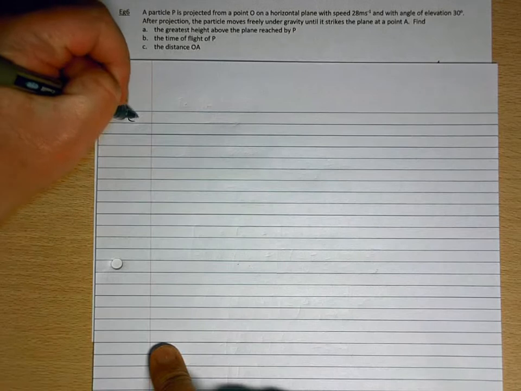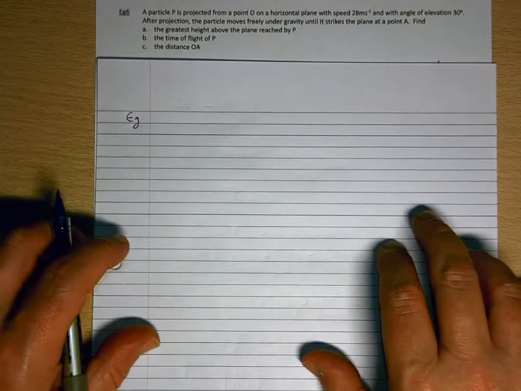Right, so eg6 is the first example where we are actually moving, or particles actually moving, in two directions. So eg6. A particle is projected from a point O on a horizontal plane with speed 28 meters per second and with an angle of elevation of 30 degrees. After projection, the particle moves freely under gravity until it strikes the plane at point A.